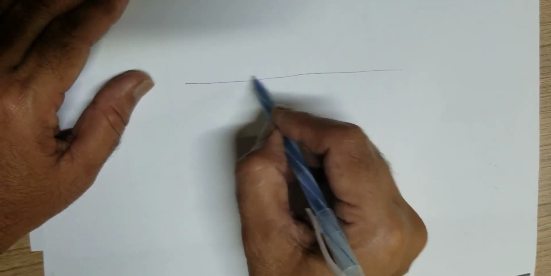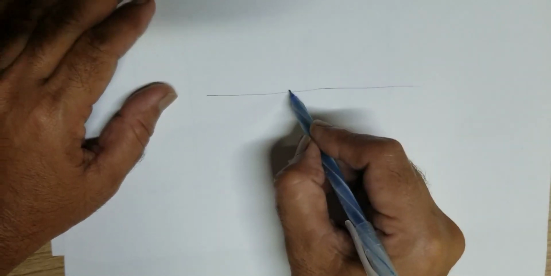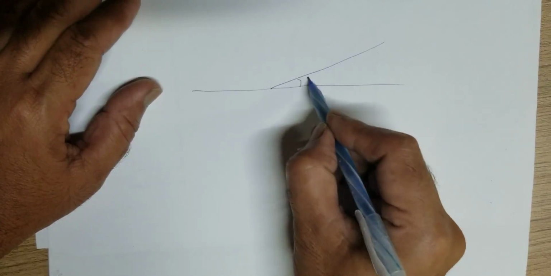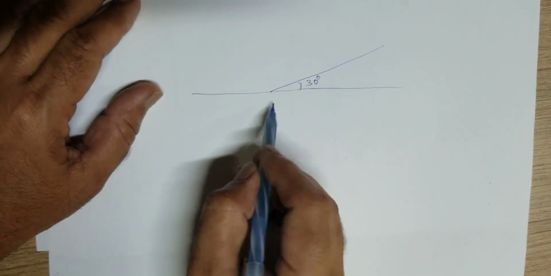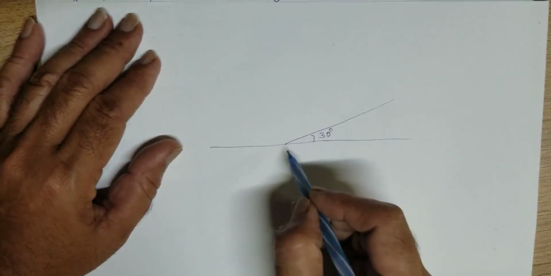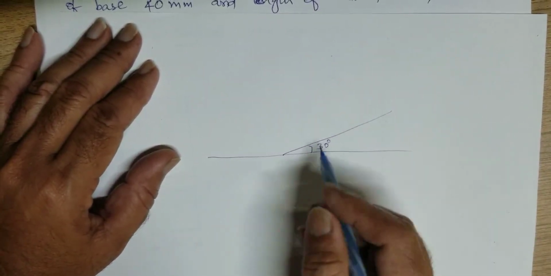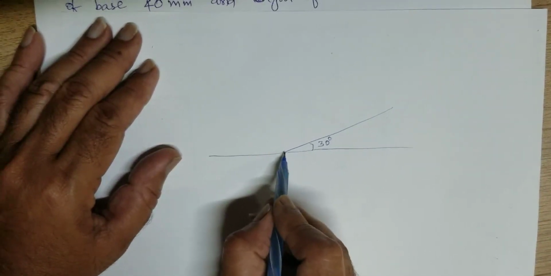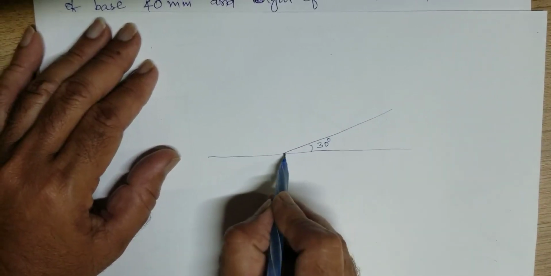Now, the side we have to take on a 30-degree line, 30-degree line, right? Now, the side, in the sense vertical, I am taking on a 30-degree line because it is resting on the horizontal plane. Now, you take one side, its height on the 30-degree line.